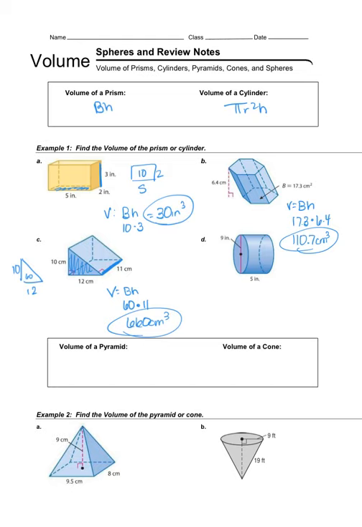Okay, looking at part D, this one is the cylinder, so pi r squared h. So pi, now it gives you the diameter. It gives you from one end of the circle all the way to the other. So we want half of that. So half of 9 is 4.5 times the height. So how far apart are the circles? Well, they're 5. So 4.5 times 4.5 times 5 times pi gives us 318.1, if I round to the tenths place, inches cubed.